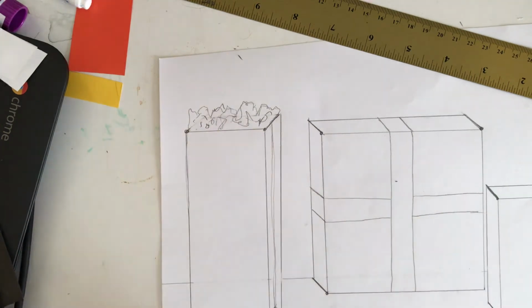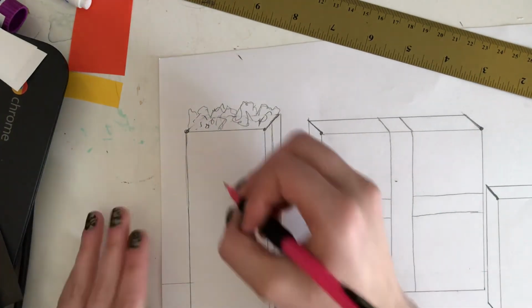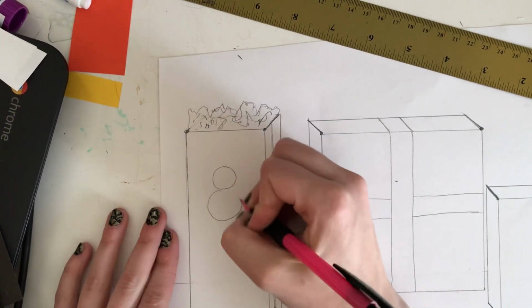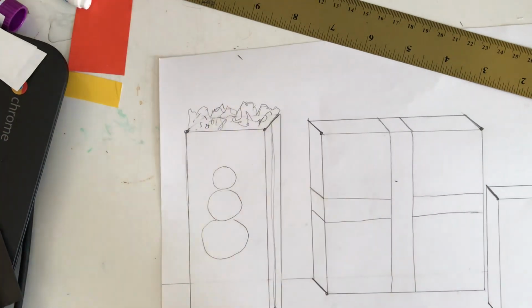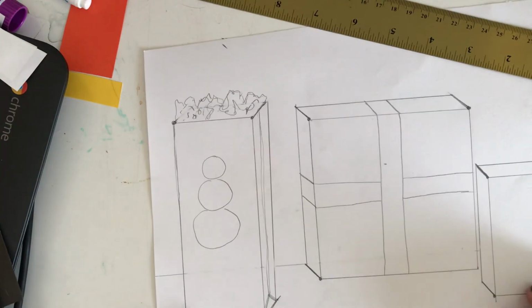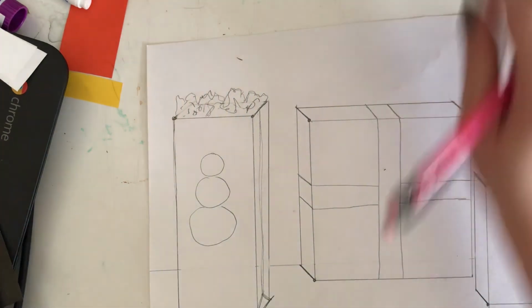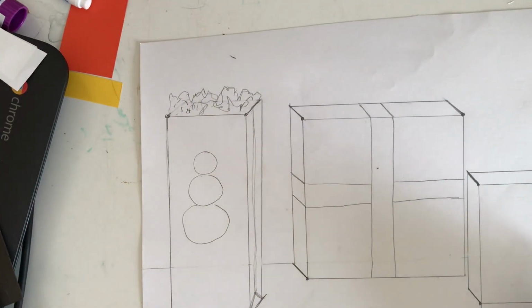So then we can decorate this bag. So we can do, let's say, a snowman, but you can decorate it however you like. And next time we will either be finishing drawing our presents or we can start coloring.